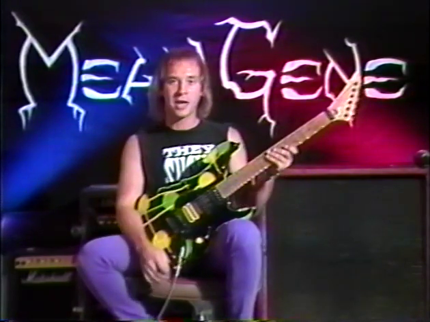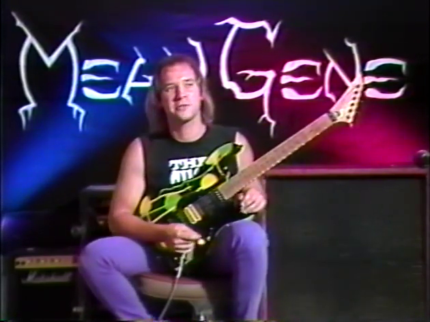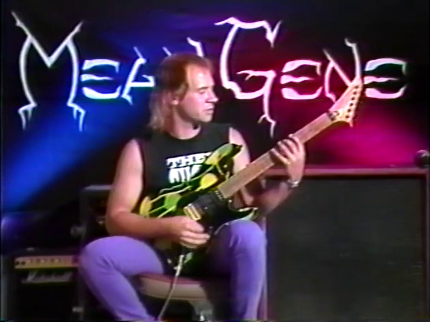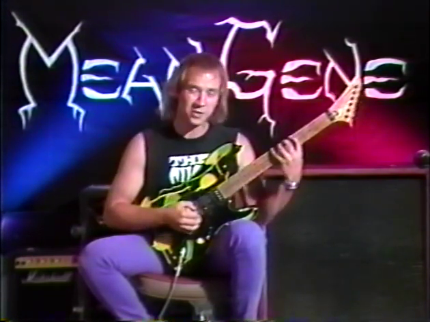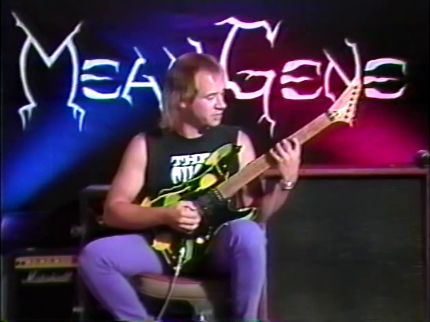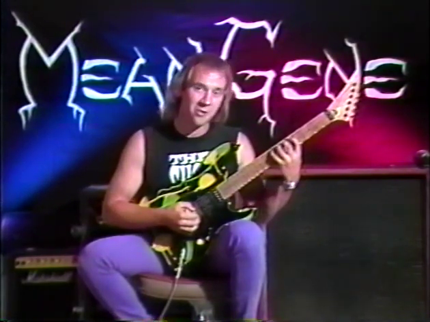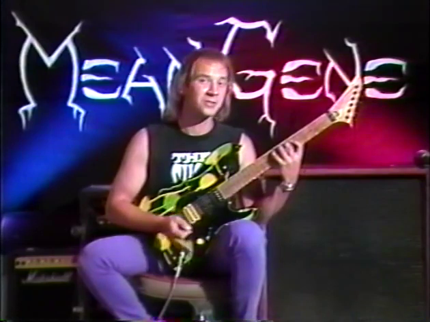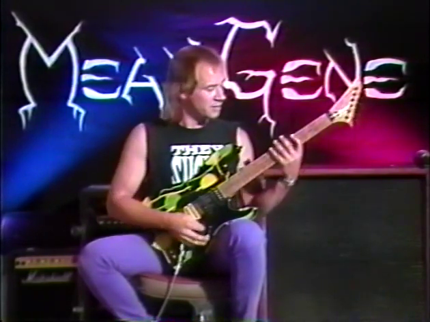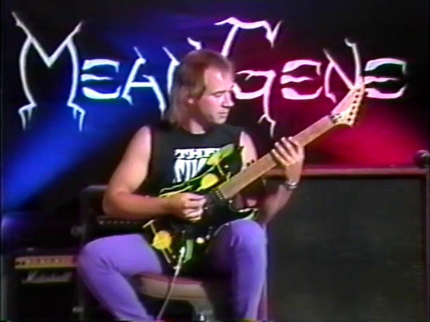Okay, so that's the scale, but now we're putting a totally different attitude towards it. What you're going to do is, as we go, you're going to leave all your fingers on the fretboard, and as you change strings, your fingers will stay down until that finger is turned to go somewhere. So here we go.